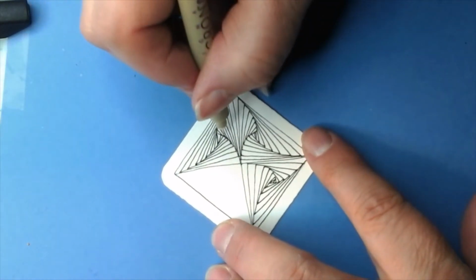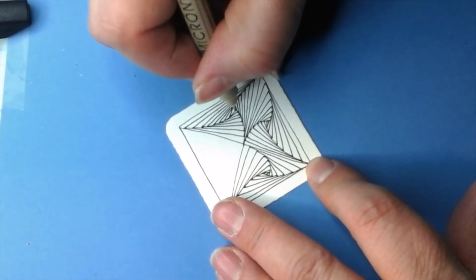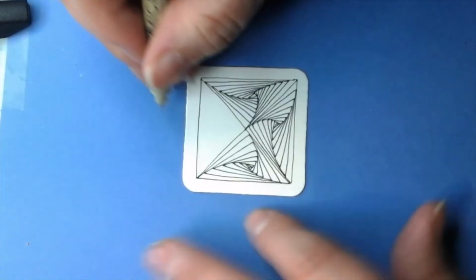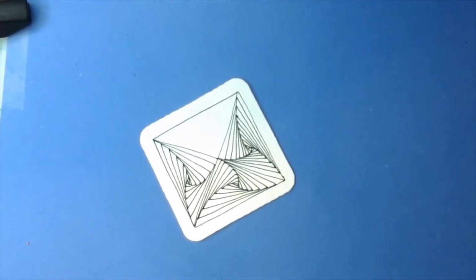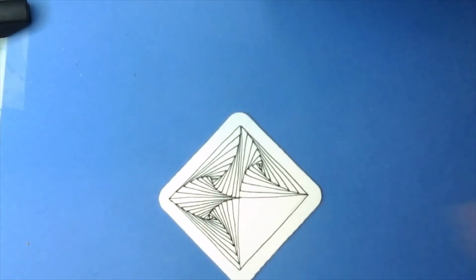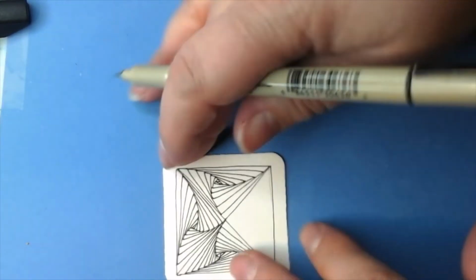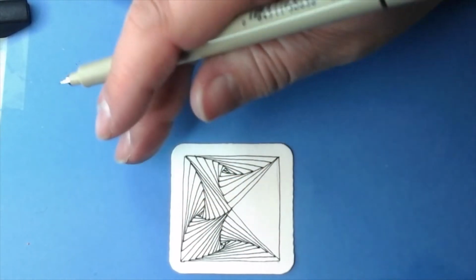Now I've lost track. I went here. Sometimes when it gets into these tiny sections, it's easy to just get lost. All right, and then I'm going to draw another one right there. And so you can see this awesome fan that happens from this. So now I'm going to continue to do the other one with the same idea.